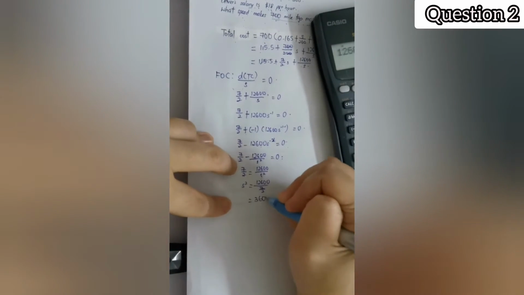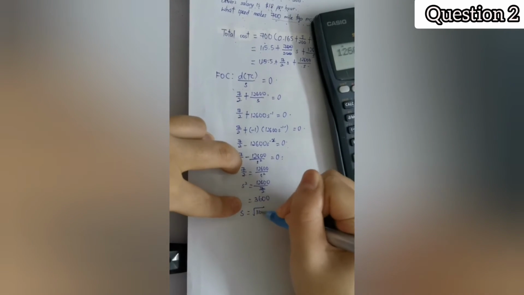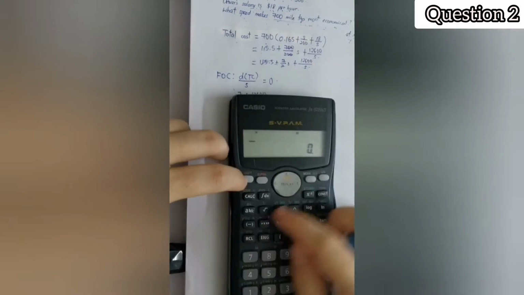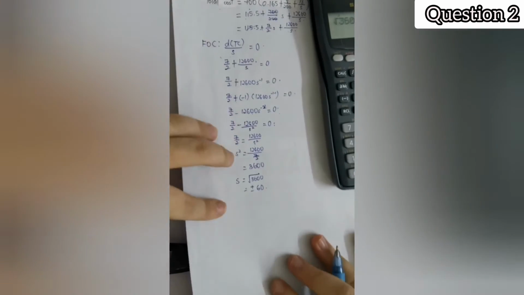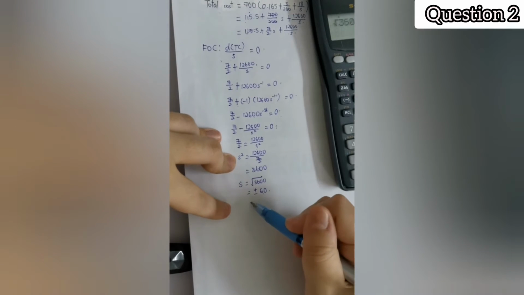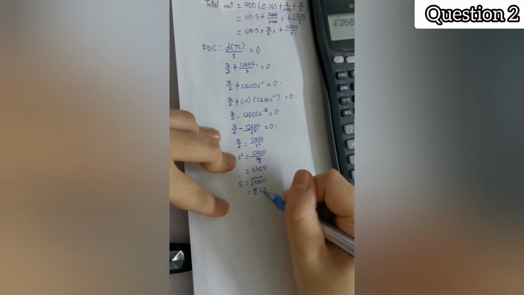We move the square to there, become square root. It will become 60. We will only take the positive 60, not negative 60. Why? Because speed cannot be negative. So we just take positive 60 to include in the second order condition.